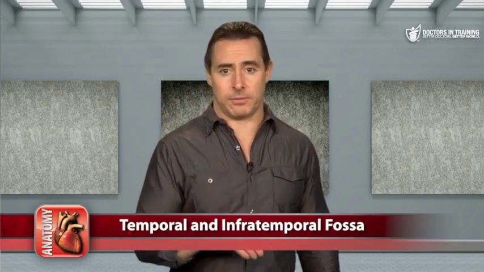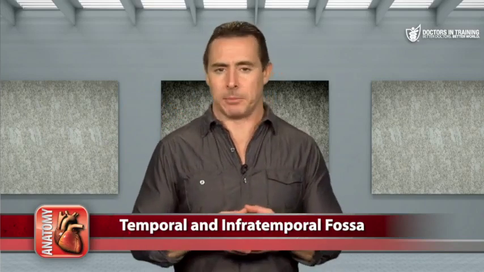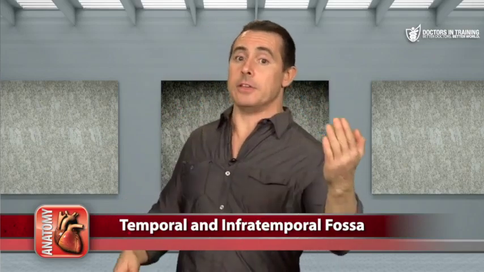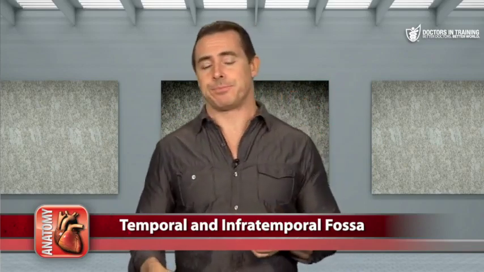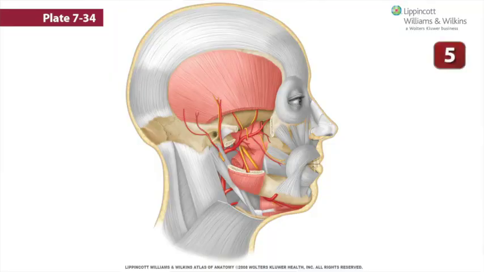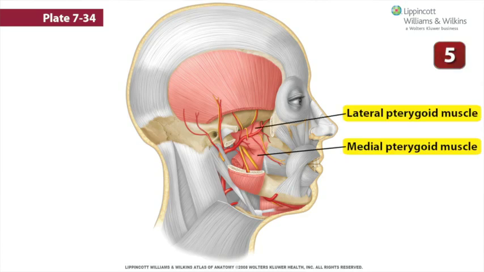While most of the temporalis muscle occupies the temporal fossa, the portion that inserts on the medial side of the coronoid process and ramus of the mandible is officially in the infratemporal fossa, since the medial border of this fossa is the ramus of the mandible. Two other muscles of mastication, the medial and lateral pterygoids, are found entirely within the infratemporal fossa.